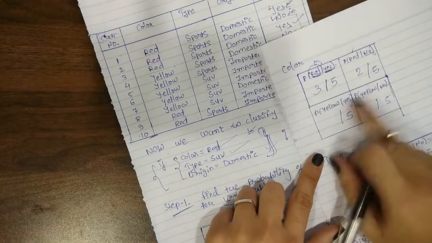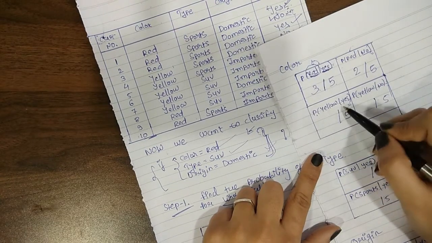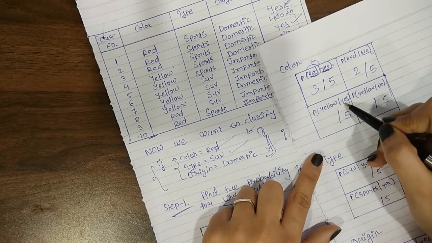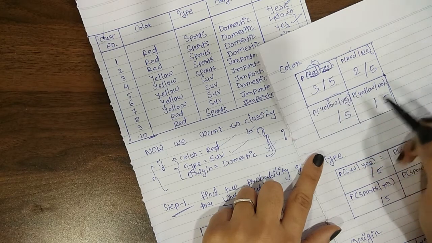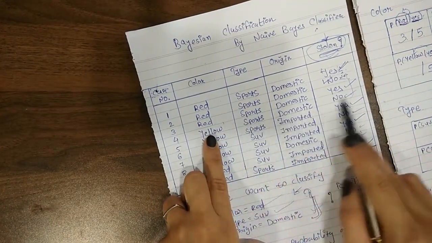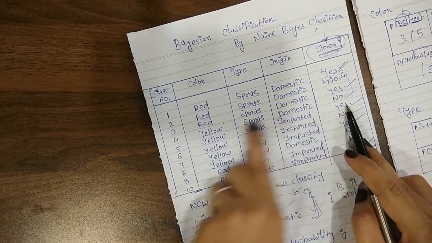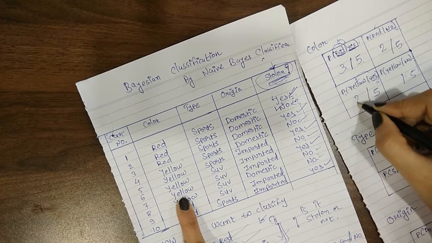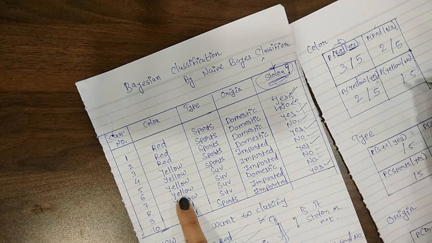Okay. Now next is if the probability of stolen is yes and the color is yellow. Here the probability is yes and color is red. So from that, probability is yes, color is yellow. There are 2 possibilities where color is yellow and stolen is yes.